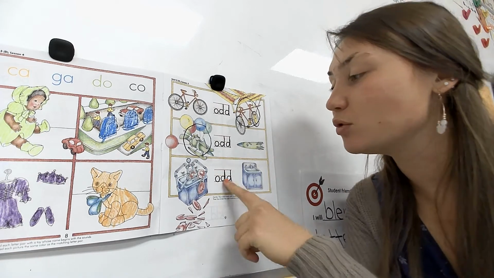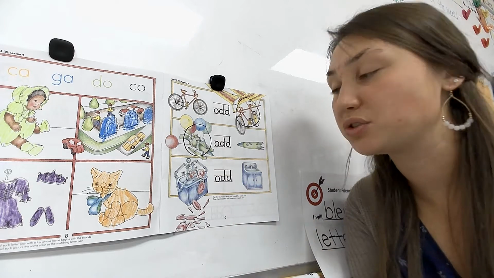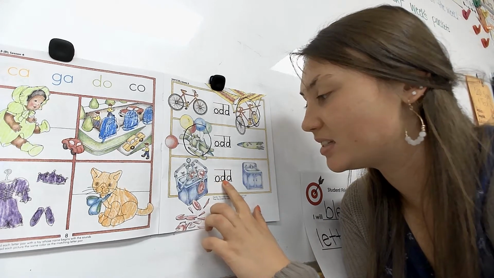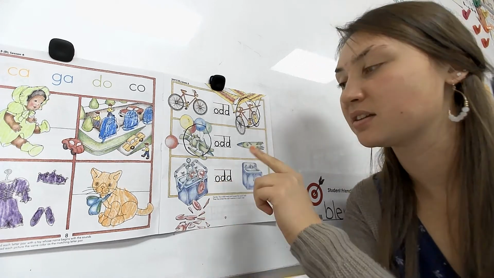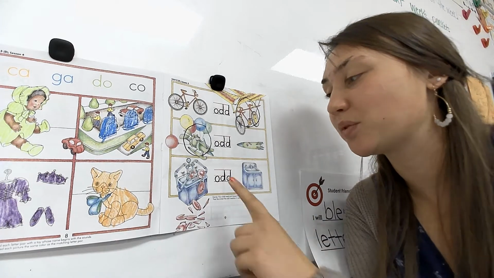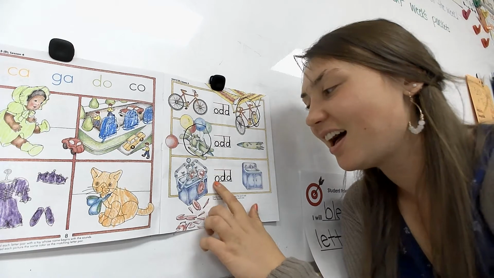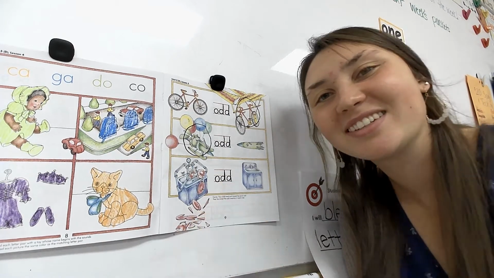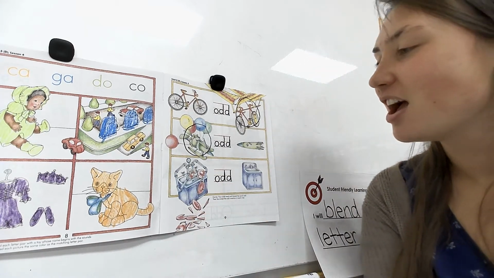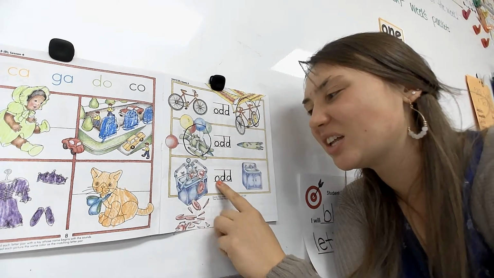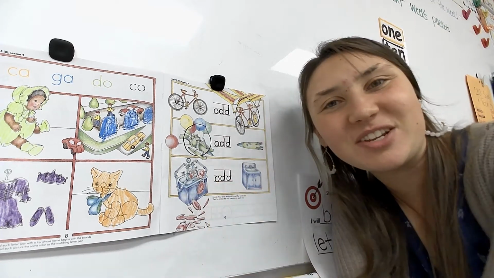So as you traced those letters, you should have said ah, d. But when we read this, we only say the D sound once, right? Odd. Odd. Good job.